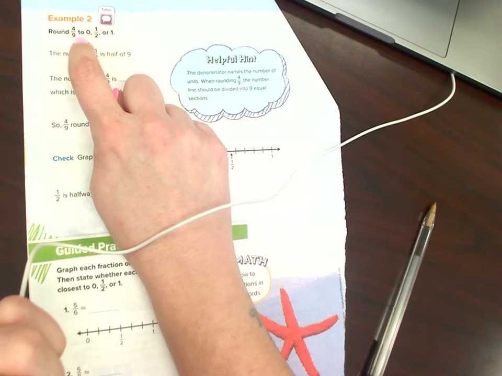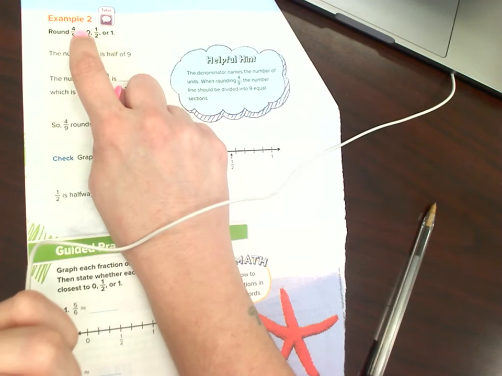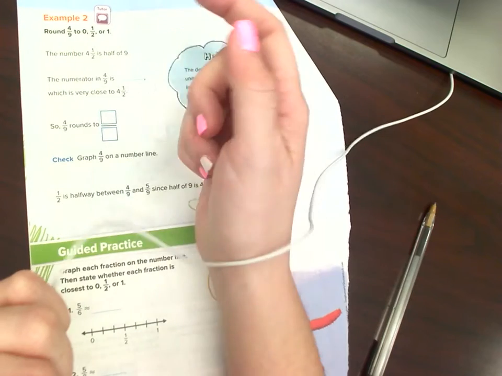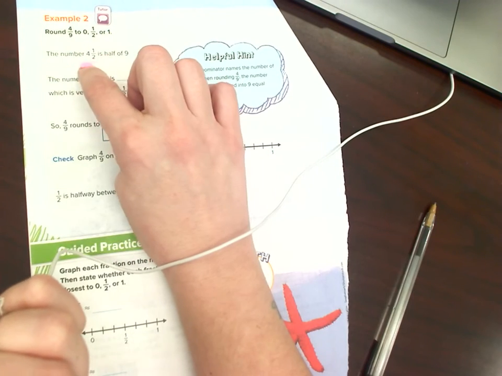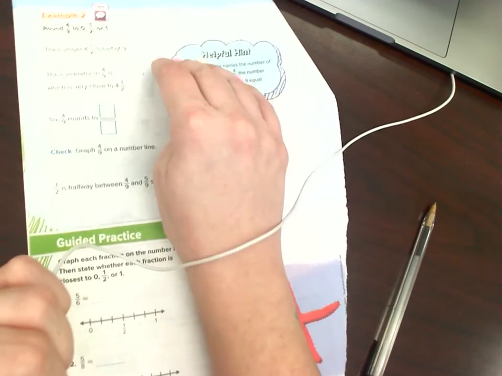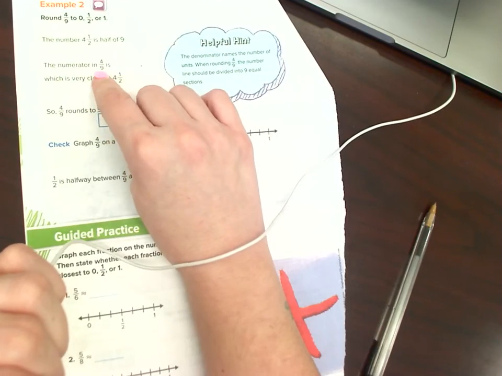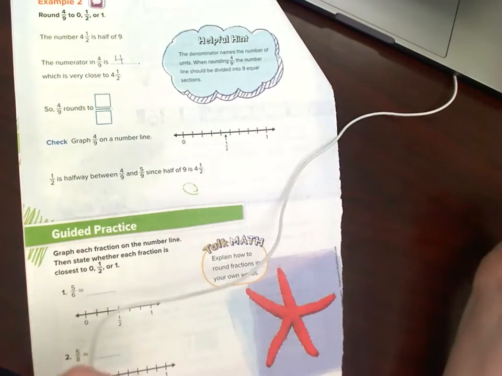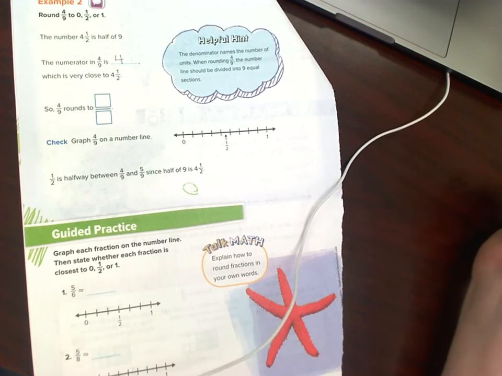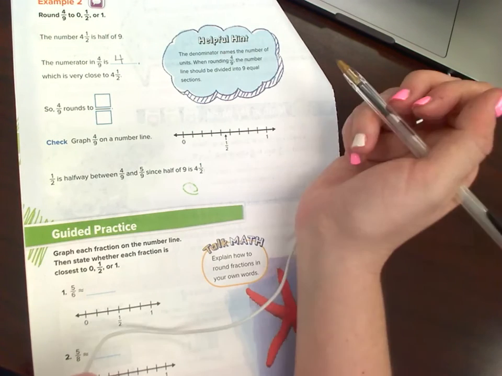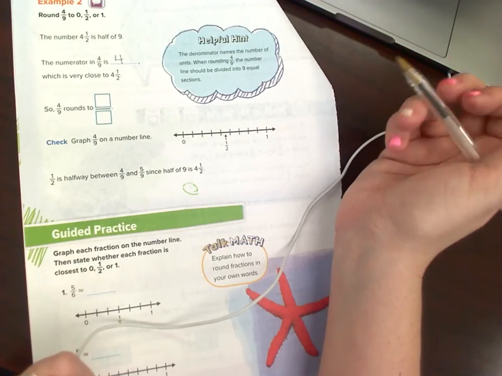Well, we're only one number away from that in the denominator, right? So 4/9 is really close to 4/8. So the number 4.5 is actually what's half of 9. And the numerator in 4/9 is 4. And that's really close to 4.5. So 4/9 would round to 1/2.